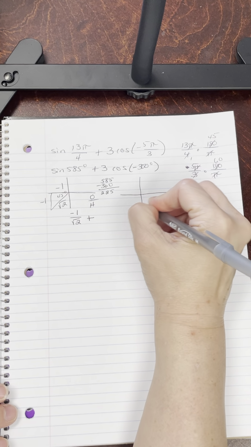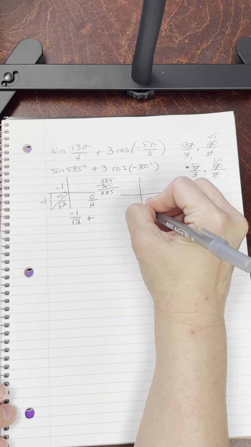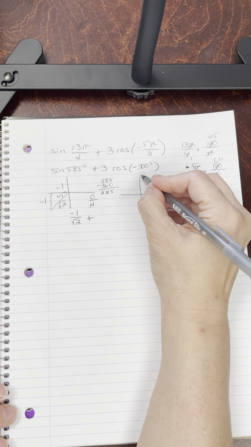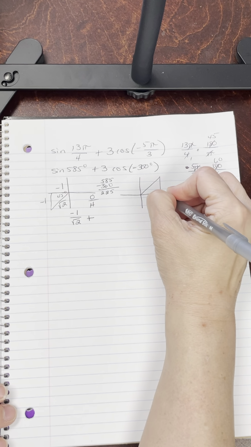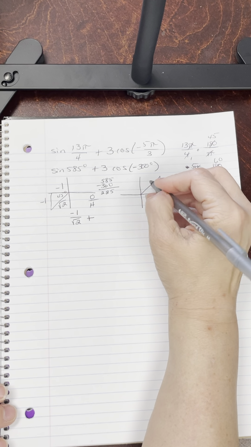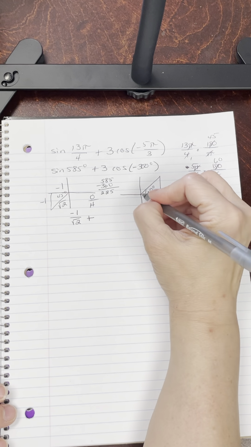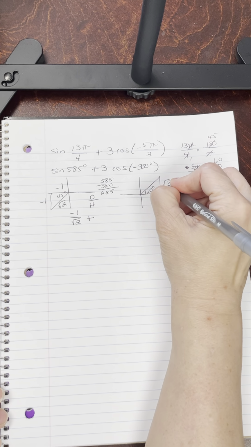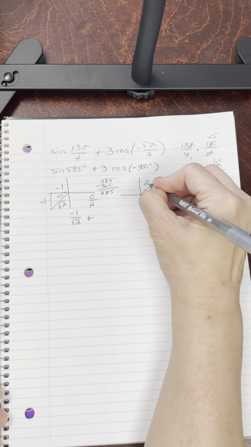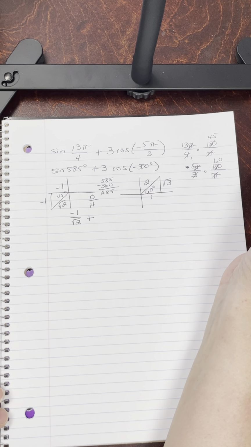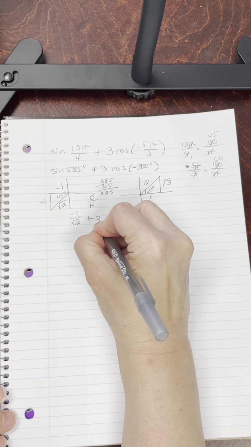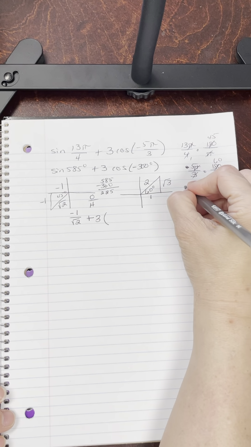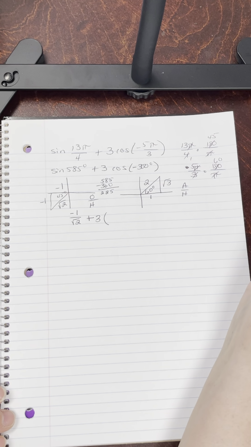Negative means I'm going to go this way, 0, negative 90, negative 180, negative 270 in quadrant 1. I'm shy of 360 by 60 degrees because I went negative 300. And opposite 60, root 3, adjacent 1, hypotenuse 2. That's labeled. Then I know that here I will have 3 times cosine, adjacent over hypotenuse.